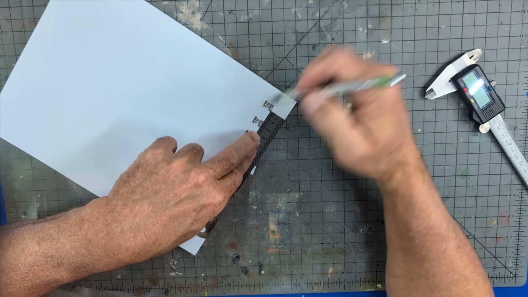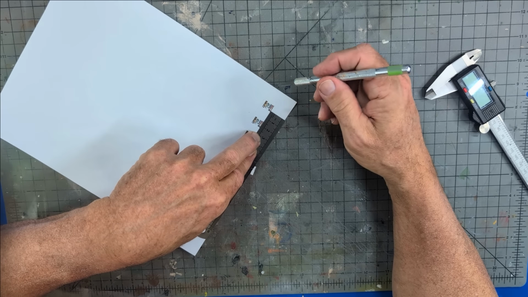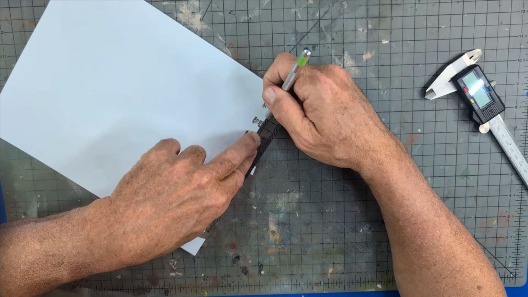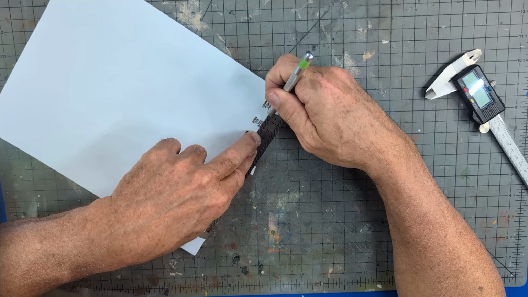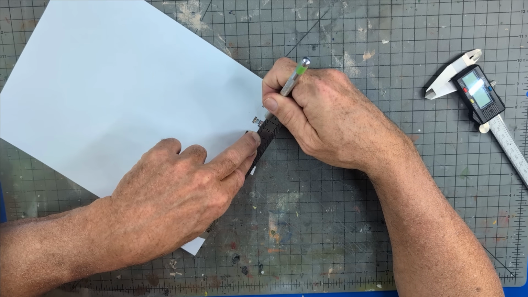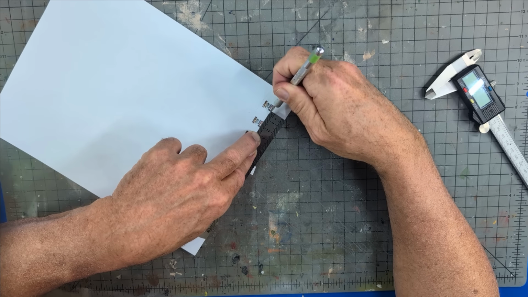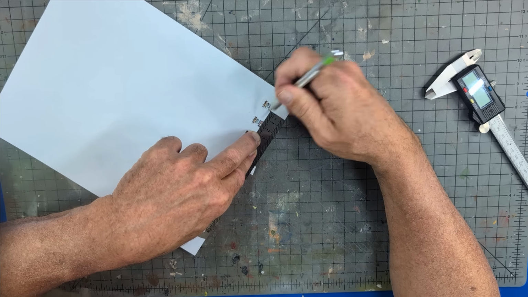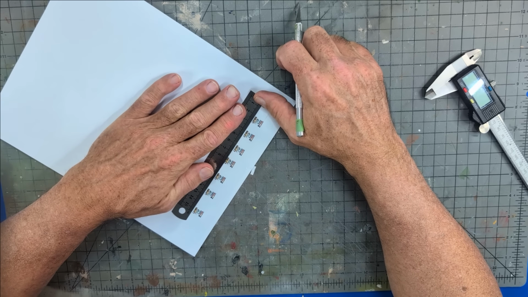Also, when you're cutting through, don't just force it in one go. You want to take several light cuts. Make sure your blade is up against the straight edge, and go until you feel the cutting mat underneath. There's that one. Do it on this side.